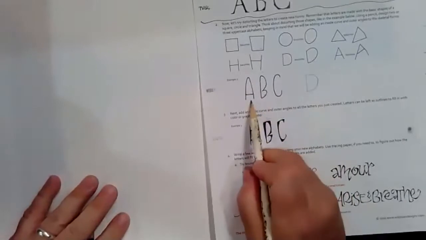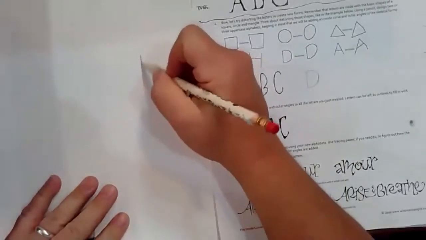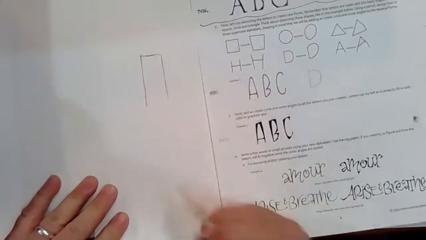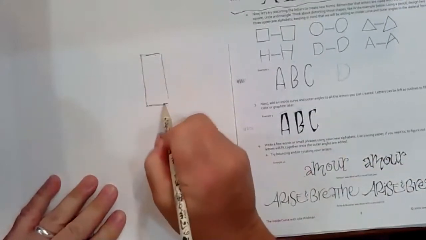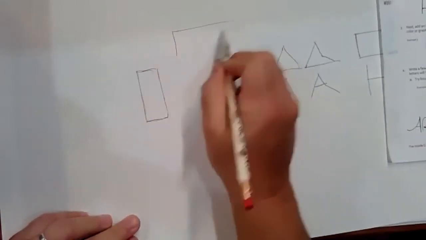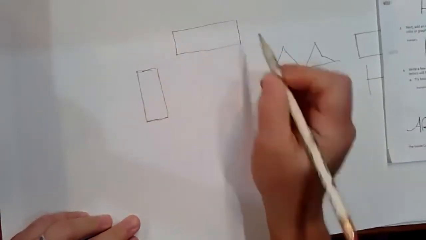So basically what we're gonna do is we're going to distort a shape. So for example, I did this little example here based on fitting a letter inside a rectangle, okay? And you can choose whatever you want. You can do a flat rectangle like this.